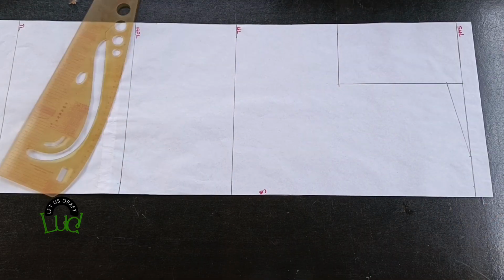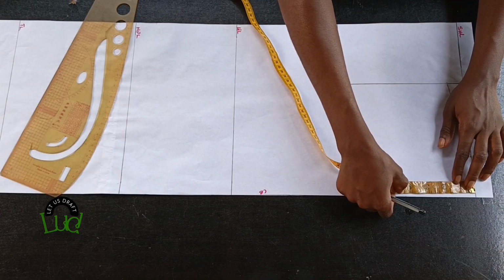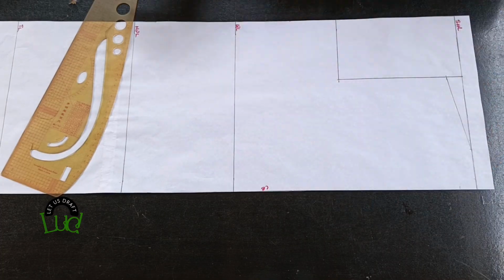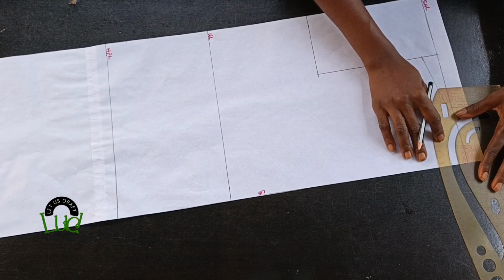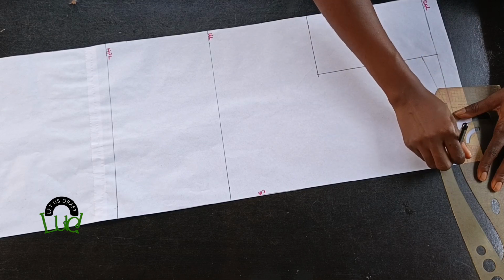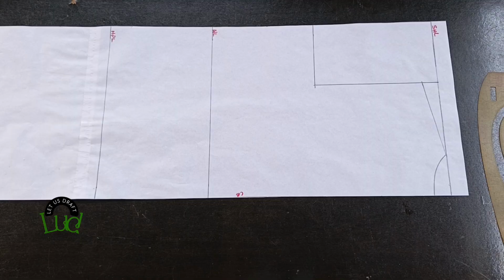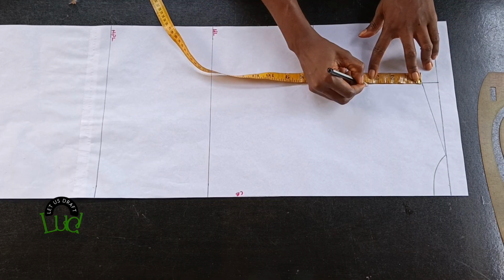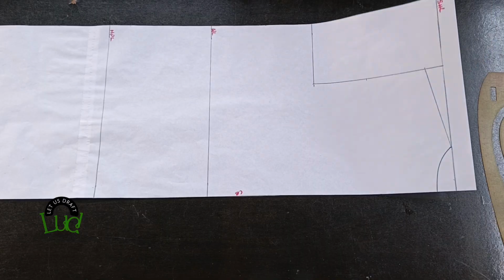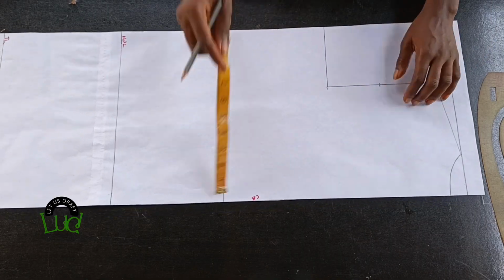I'll slant the shoulder just like this. Then I'll be coming down here to 1 inch, and that will be the neck depth for the back. Then I'll use my curve to give it another round neckline. Once that is done, I'm going to get the midpoint of this line. So this right there will be the midpoint, which will serve as a guide to curve the armhole.